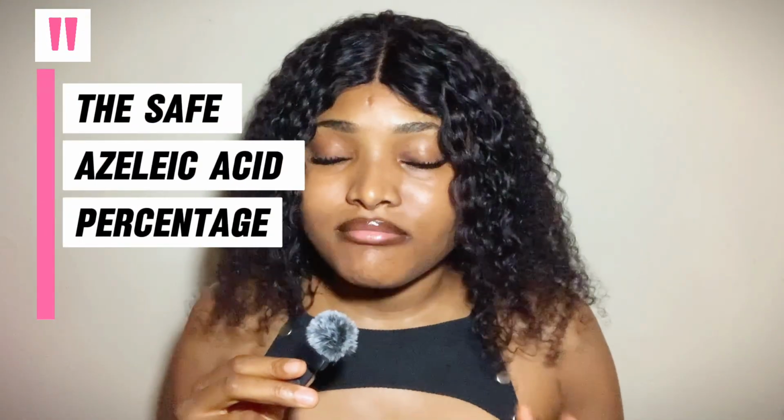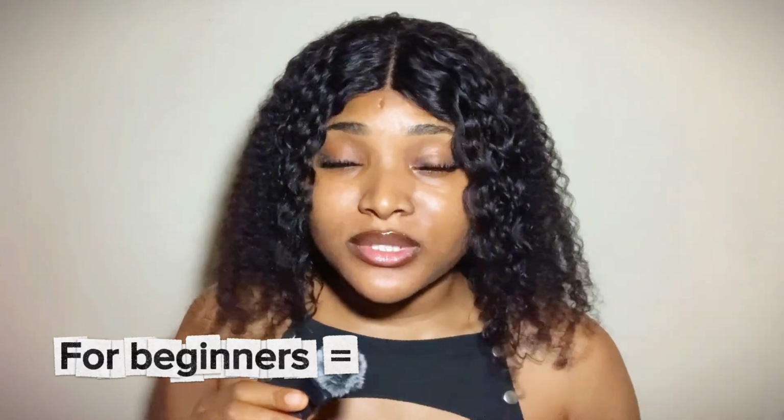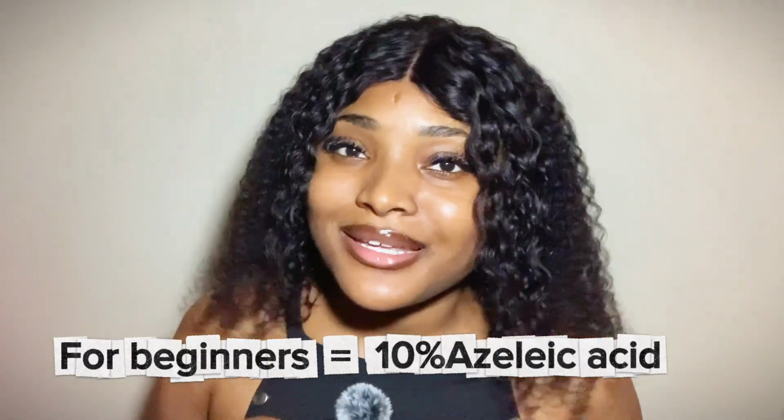What percentage of azelaic acid should I use? If you've been using azelaic acid before, you might need to focus on this part because there's a very high chance you are using the wrong percentage. Or if you're a beginner that wants to get into using azelaic acid, also focus on this part because you want to make sure you're starting with a small percentage and allow your skin to build tolerance over time. For beginners, I would recommend you use 10% azelaic acid.